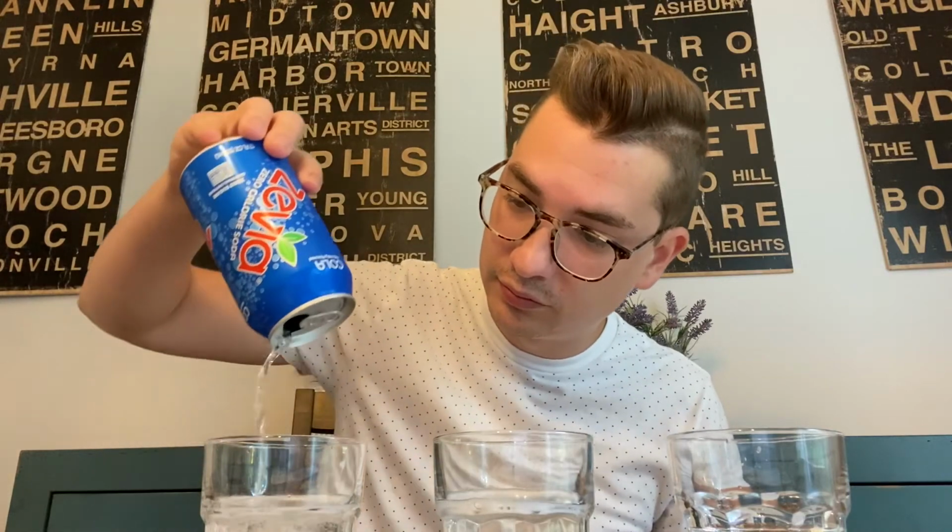Now remember, solutions have to be completely the same throughout the entire solution. That means that this soda should be the same at the top, as it is in the middle, as it is at the bottom. So let's test that out. They'll look the same, but for the ultimate test... Yep, they all taste the same too.